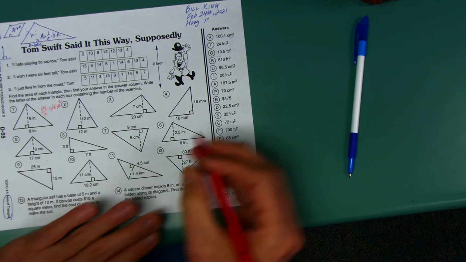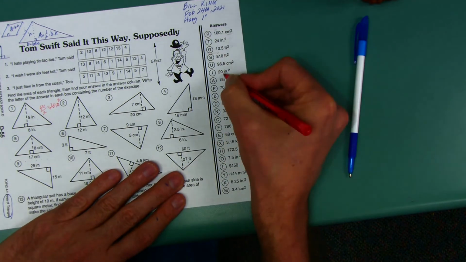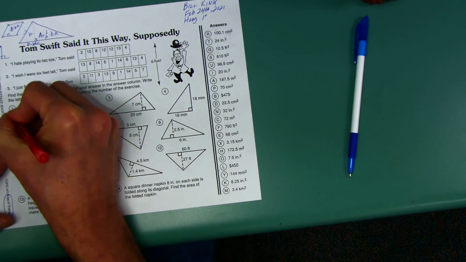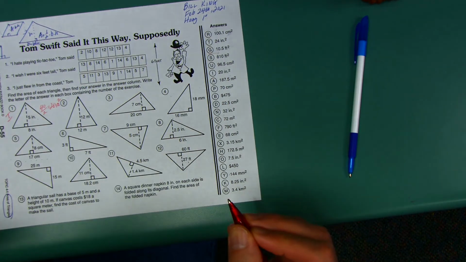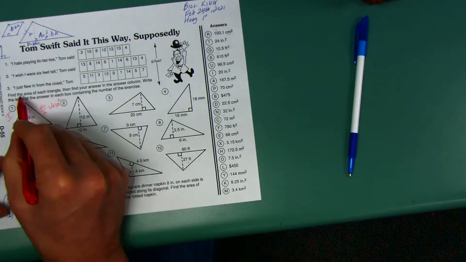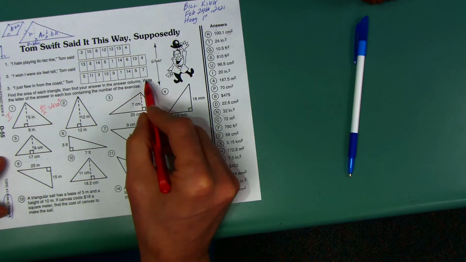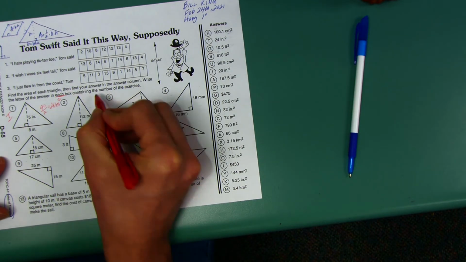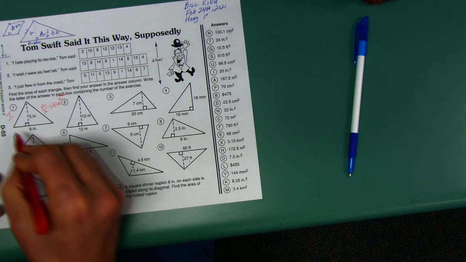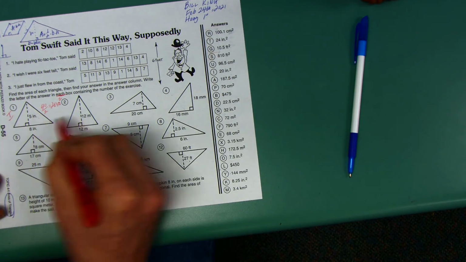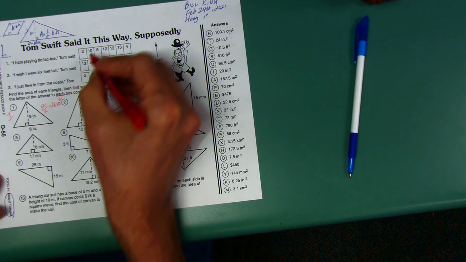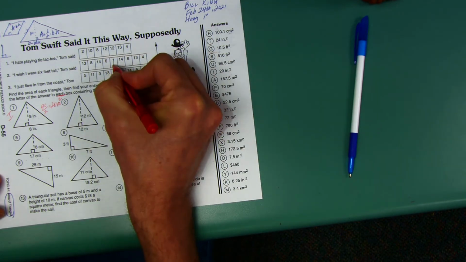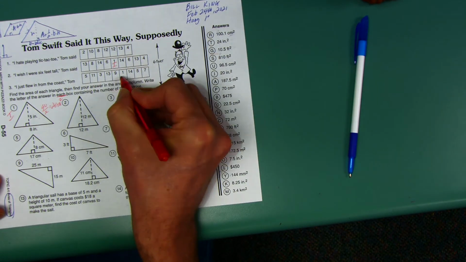So I'm looking for 20 square inches, and there's an I there. I'm going to put an I next to that one, and then I'm going to go read the directions, make sure I'm doing it right. Okay, find the area of each triangle, then find your answer in the column. Write the letter of your answer in each box containing the number of the exercise. So that one, I'm going to put an I there, but I'm going to put an I everywhere, right?